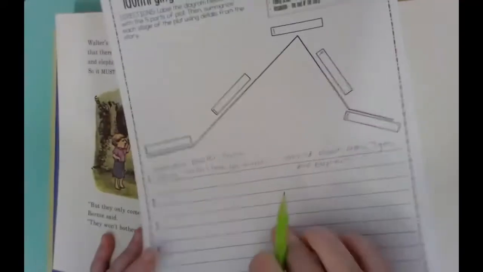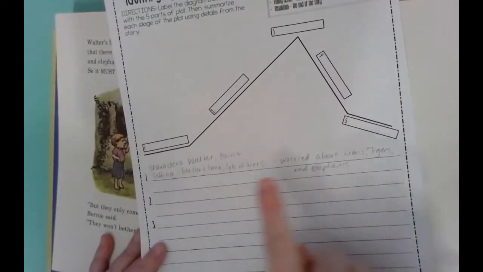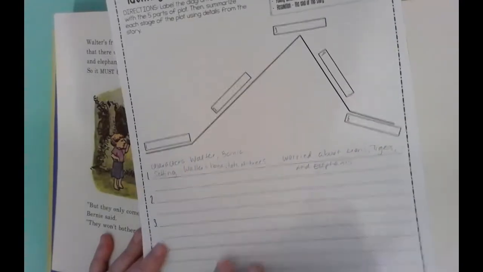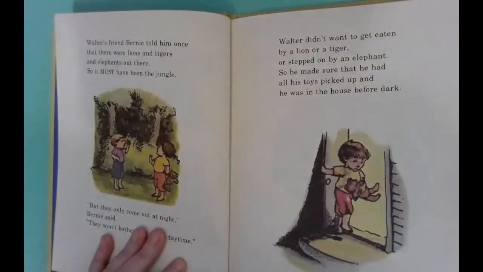We're going to wait to fill this out till we collect all of our information, and then we can really narrow it down.